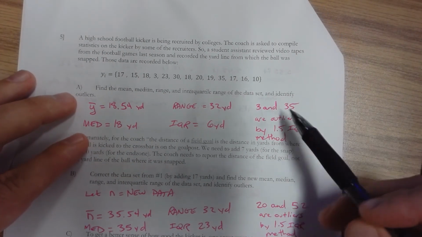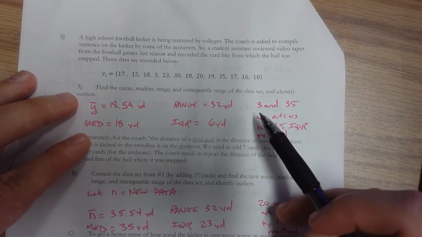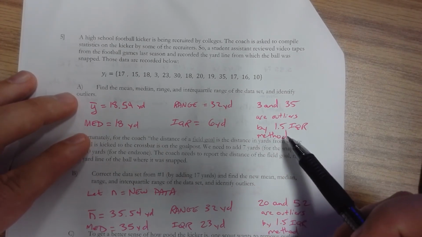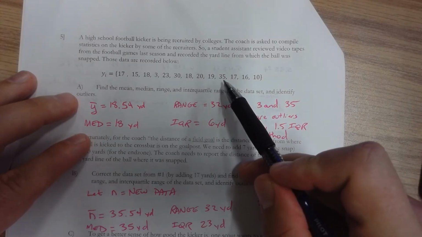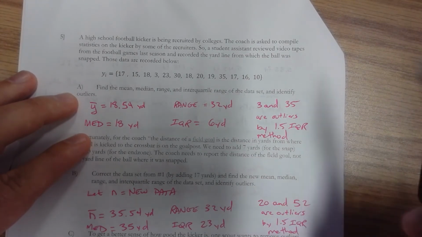If you want to check out how I calculate outliers, you can check that out in a different video. But 3 and 35 are outliers by the 1.5 IQR method. So you got an outlier here and one over here. So you got one on each end.